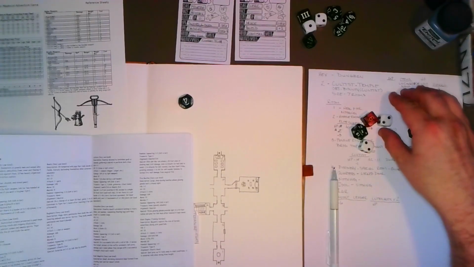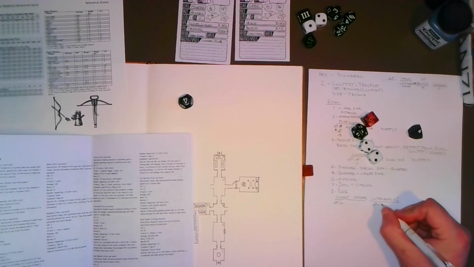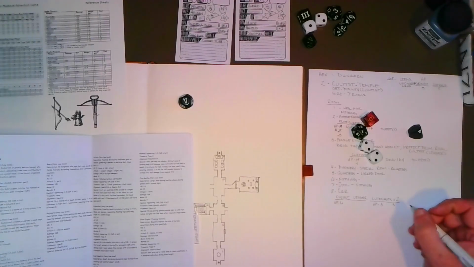D6 plus 1, 3, and 3. Hopefully we can do this. It's not impossible. I hope they're lieutenants. Okay.